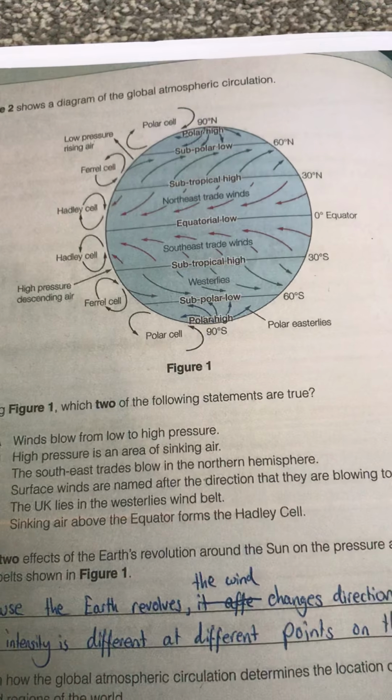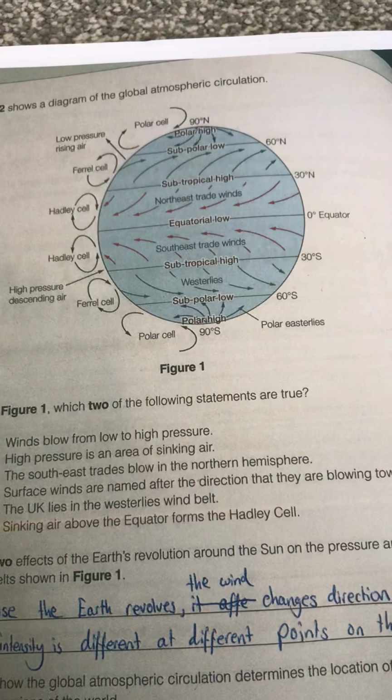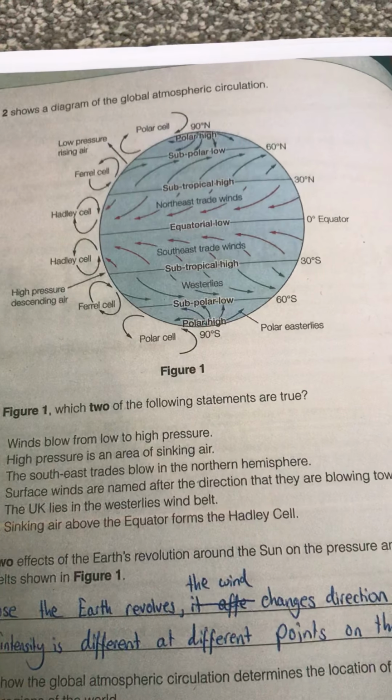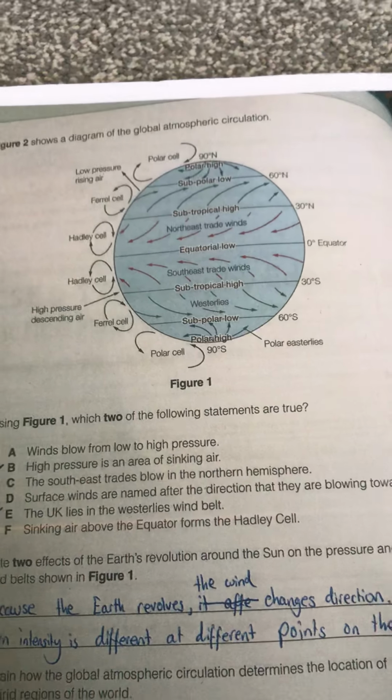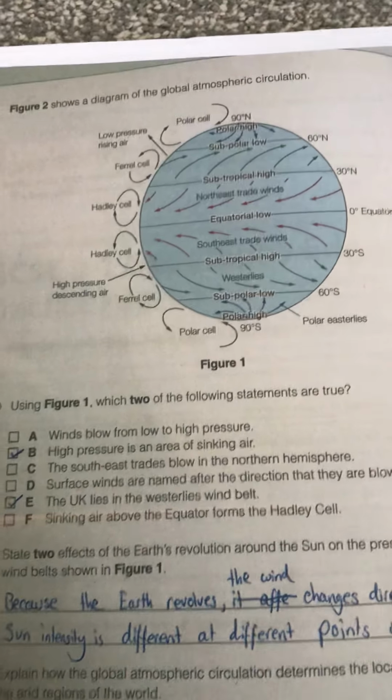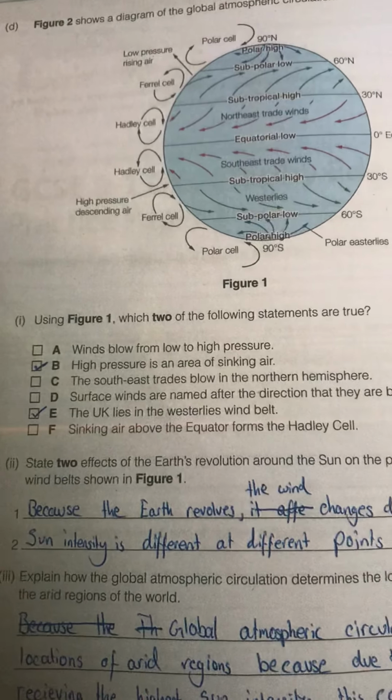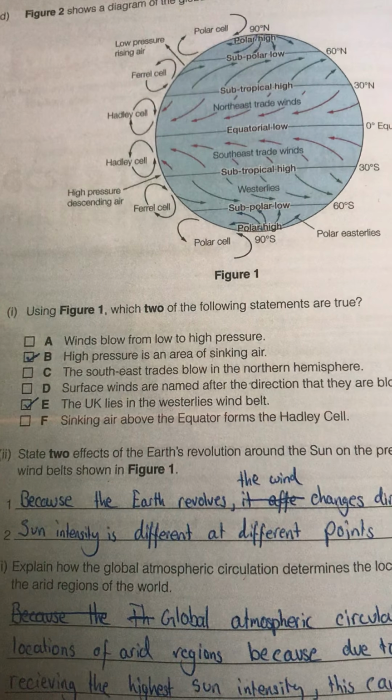This is a nice question because it gives you the model. I do need to warn you that in the exam there is a chance that you would not have the model in front of you. You would be expected to know it. But this is a very nice question because it gives you that model. It says, using figure 1, which of the two following statements are true?